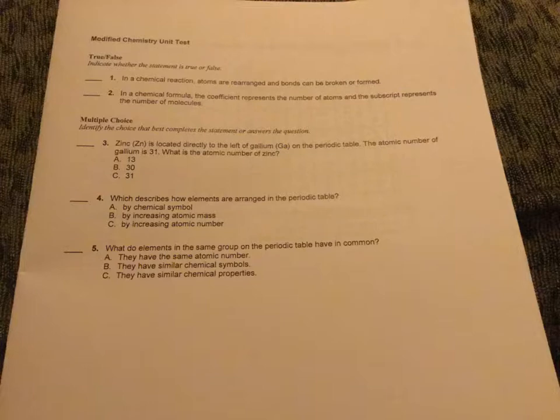5. What do elements in the same group on the periodic table have in common? A, they have the same atomic number. B, they have similar chemical symbols. C, they have similar chemical properties.